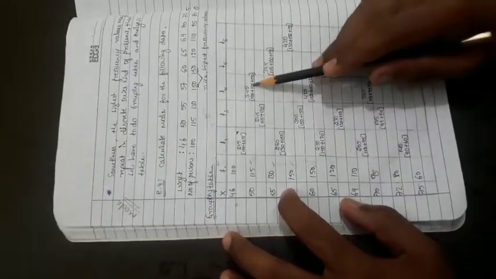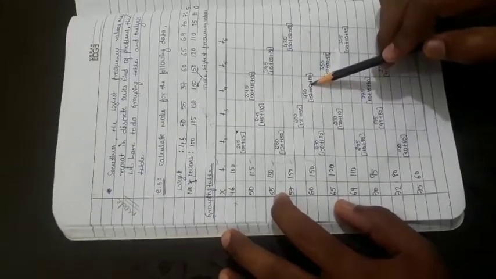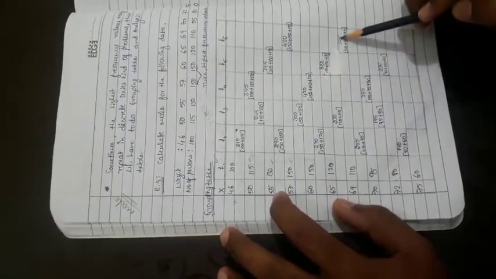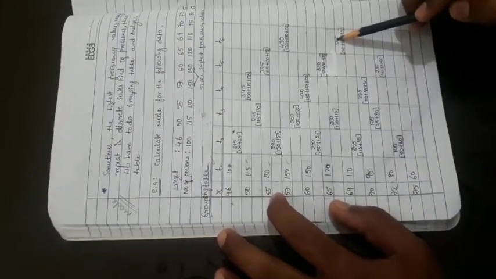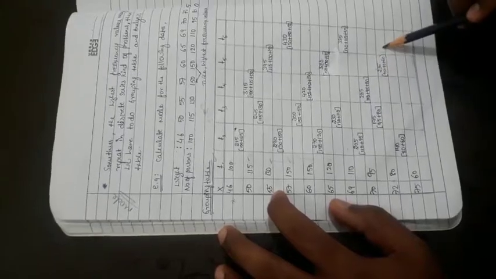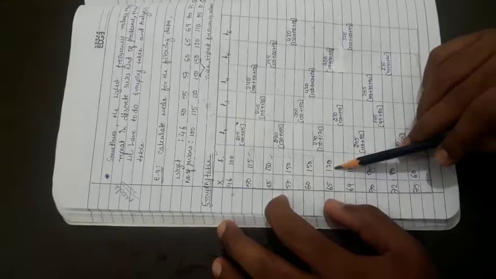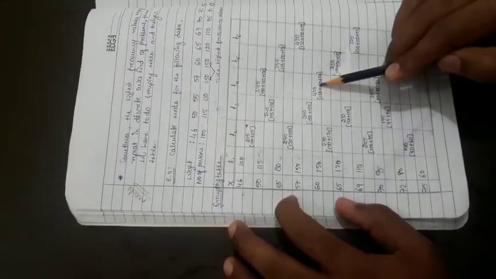After writing this, next come to F4, then go to F5, then go to F6. After finishing F6, next come to F4 again, and continue like that. See here, 150, 150, 120: you will get 420. Write it in F4.